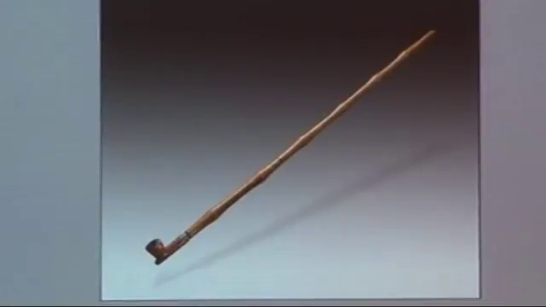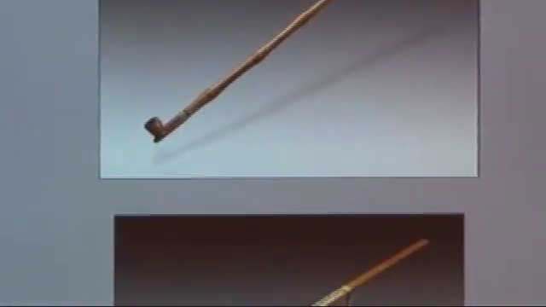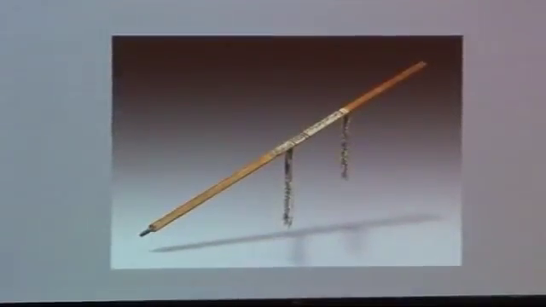Often these pipes figured heavily into diplomacy as well, and they were often presented as gifts to visiting dignitaries. And they were used to establish alliances, so they had an important political and social function as well as a religious function. The lower stem is a more typical stem from the period of around 1800.